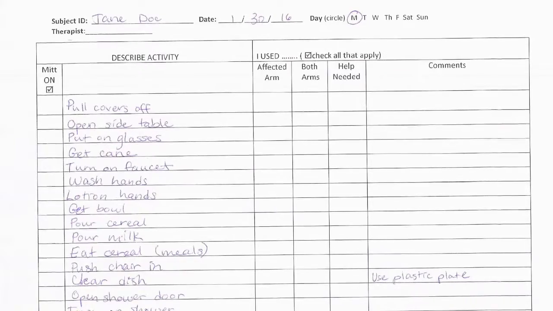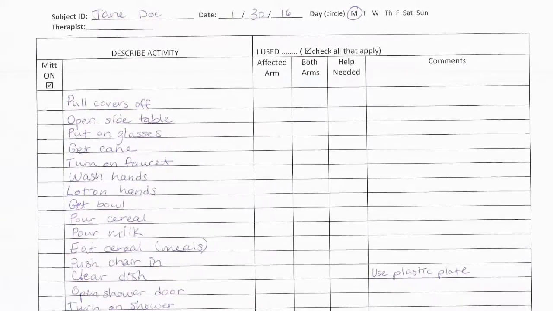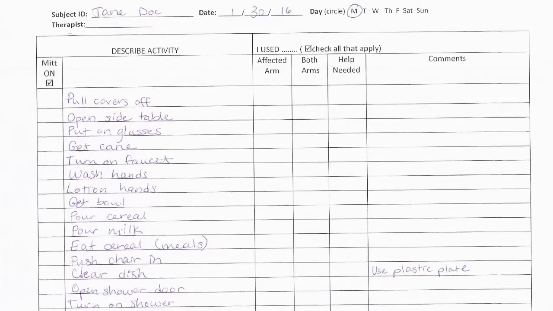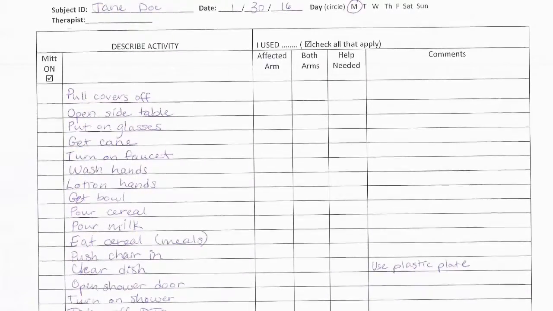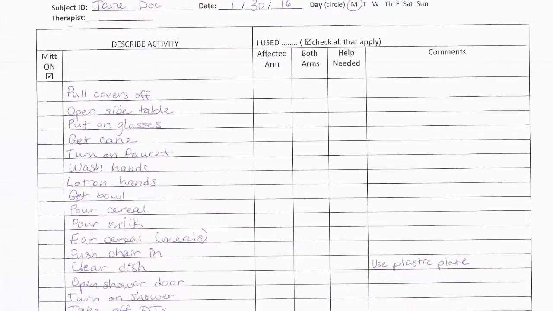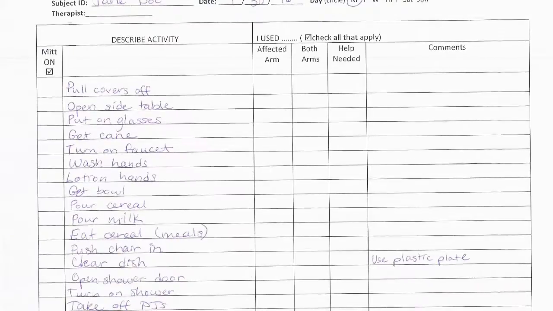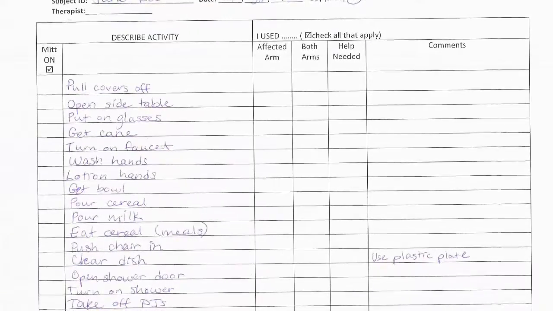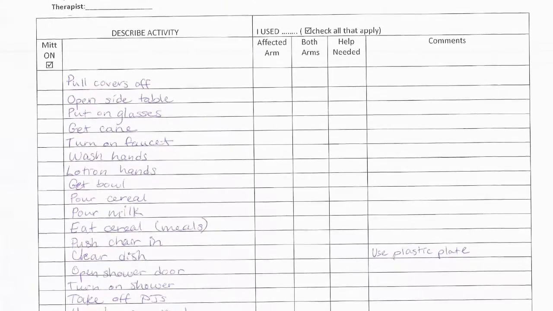To help reinforce adherence to the treatment contract, the portion that outlines daily activities that clients will complete is copied and given to the client to take home with them at the end of each treatment day. Prior to the next treatment day, the client examines the list and marks whether they have used their weaker hand for each task. The client then brings this list to the next therapy session.